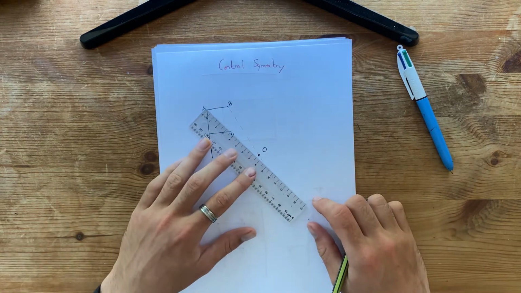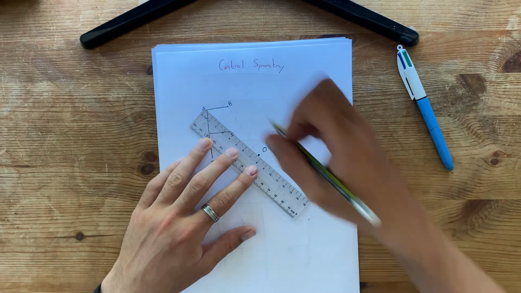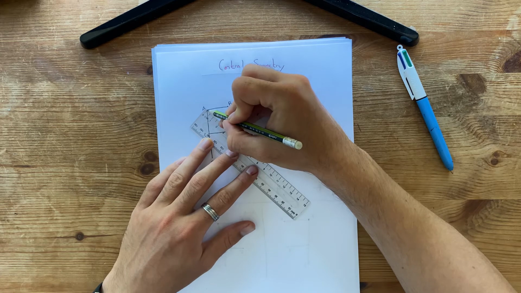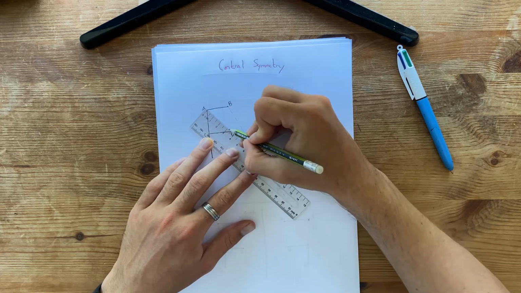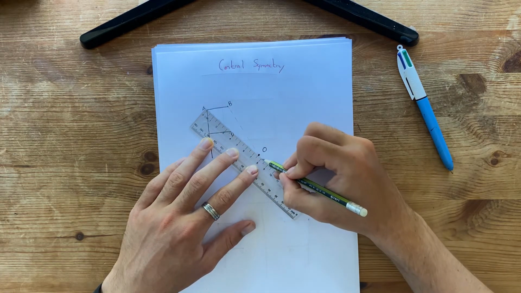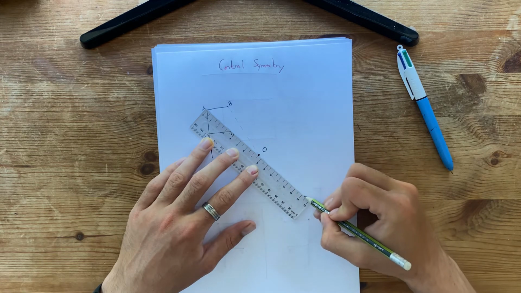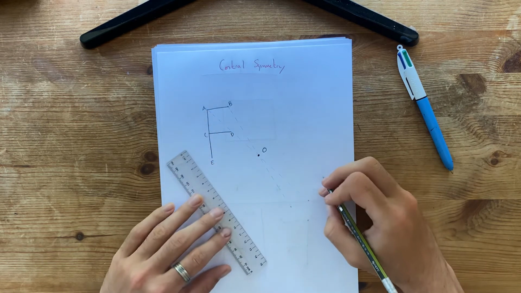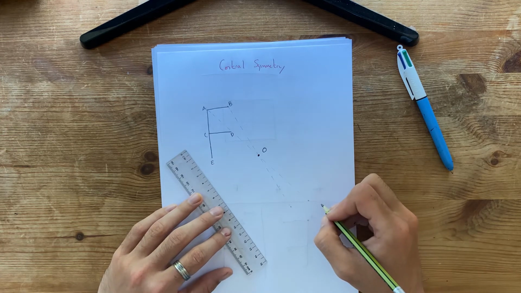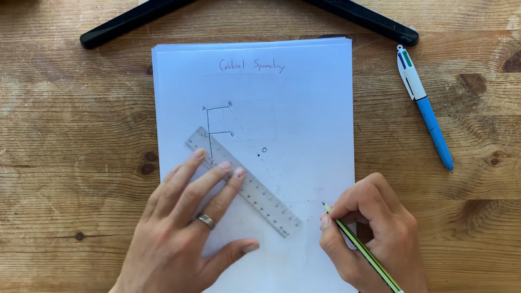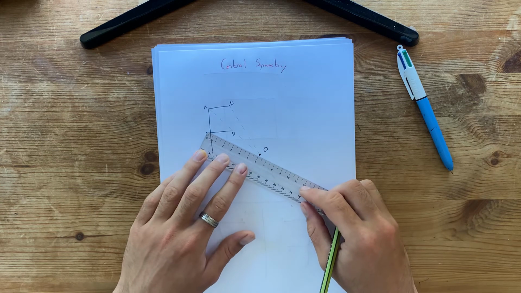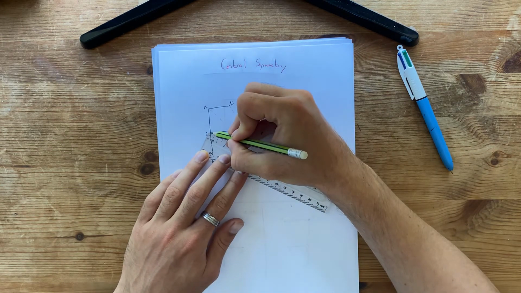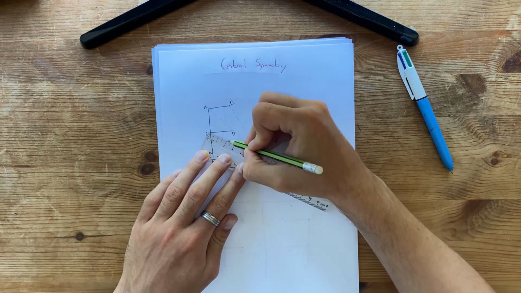And let's do that for every single one. It takes a little bit of time. This is 7.5, so it's going to be 15 on the other side. So you're just measuring the distance to that point and then doing the same distance again over to the other side. And where's the next one? Our next one is C. C is 6 centimeters away, so we're going to have to do 12.